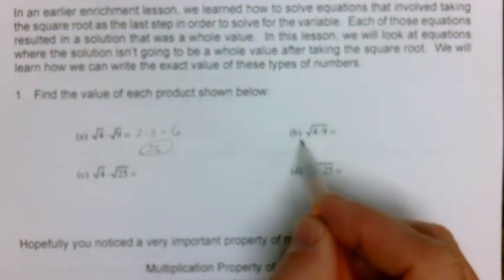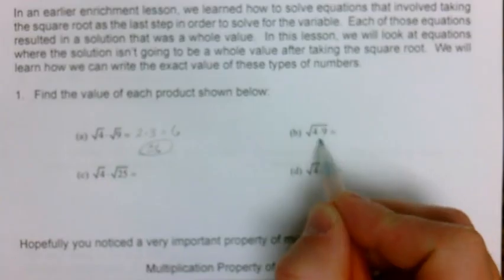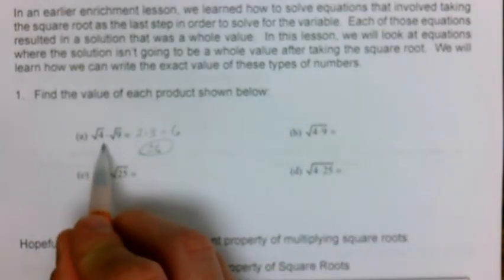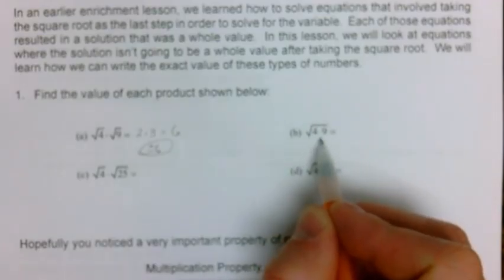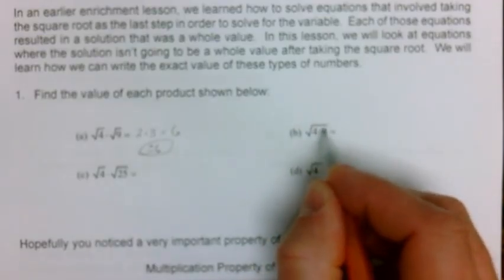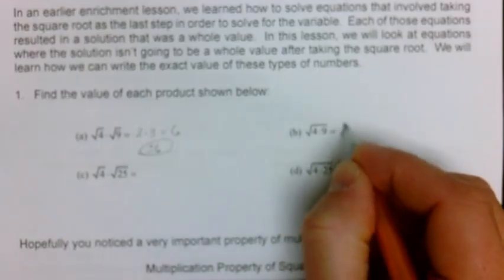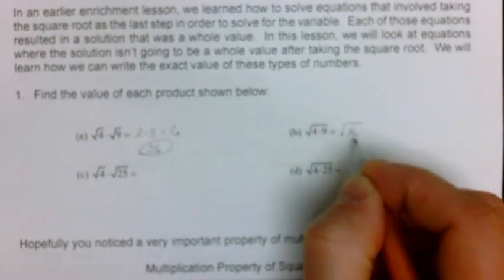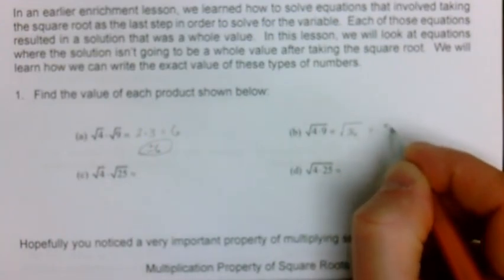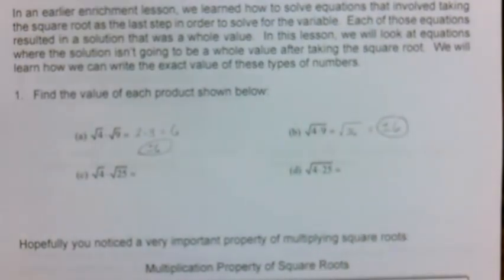And if you look at letter B, it looks very similar to letter A, except now it's the square root of the product 4 times 9. Here it was the product of the square roots, but here it's the square root of the product. Before I can do the square root, I need to know what number I'm taking the square root of. So I'm going to do 4 times 9, which is 36, and then the square root of 36, which again is positive or negative 6.